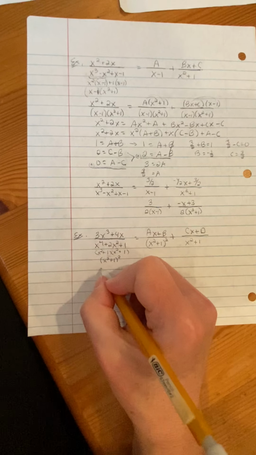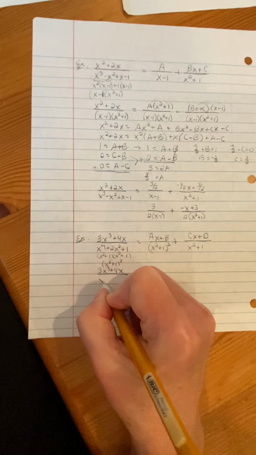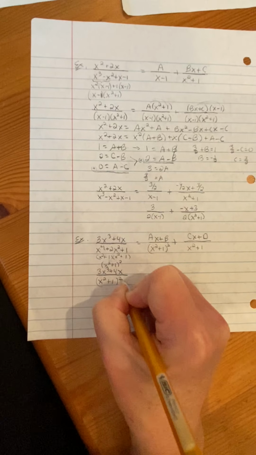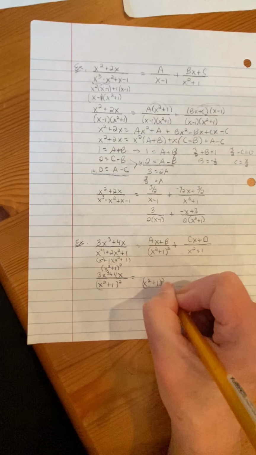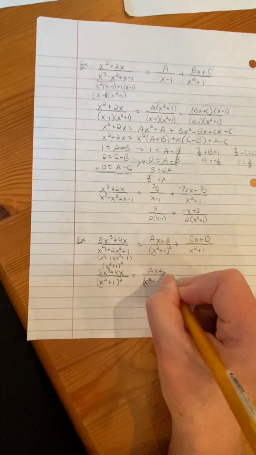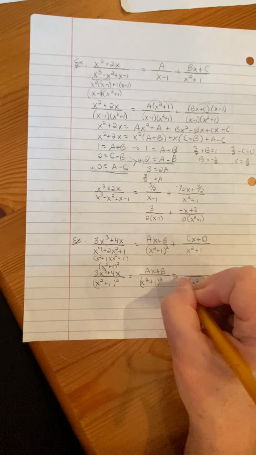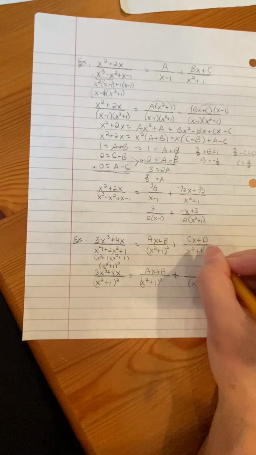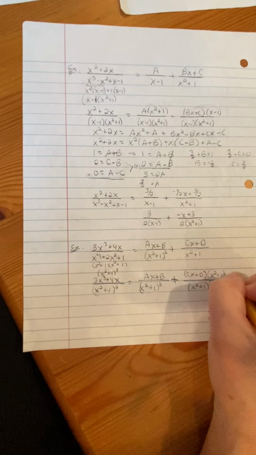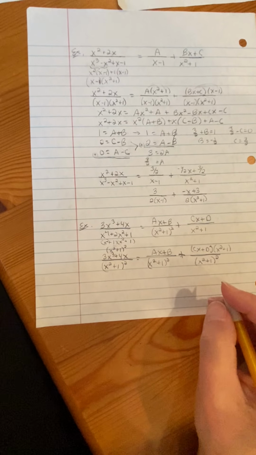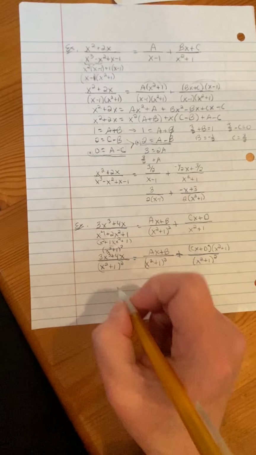So I've got my 3x cubed plus 4x over x squared plus 1 quantity squared fraction. Now this denominator is x squared plus 1 quantity squared, so I don't have to change this numerator at all. But this numerator, if the denominator is going to become x squared plus 1 quantity squared, then this cx plus d has to be multiplied by x squared plus 1. All right, so let's see what happens here, okay? Looks like it's going to be pretty crazy, but it's really not going to be that bad at all, okay?